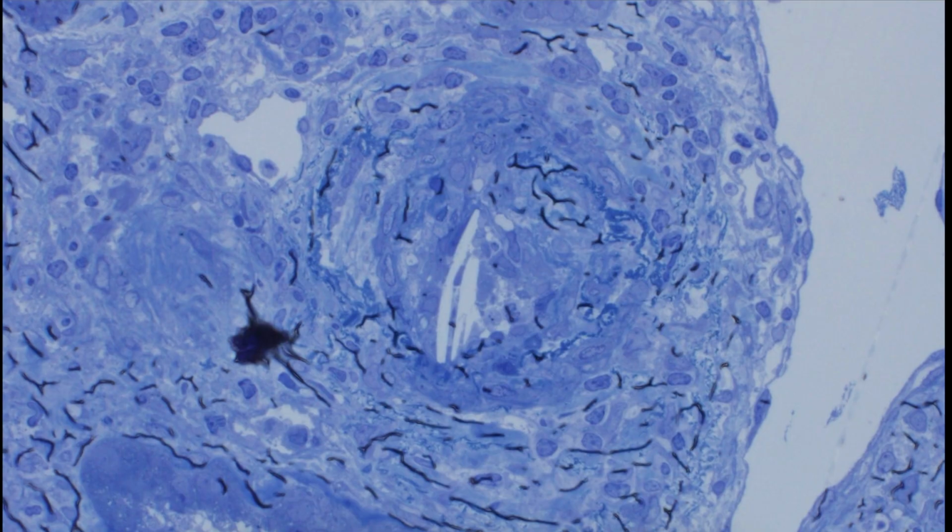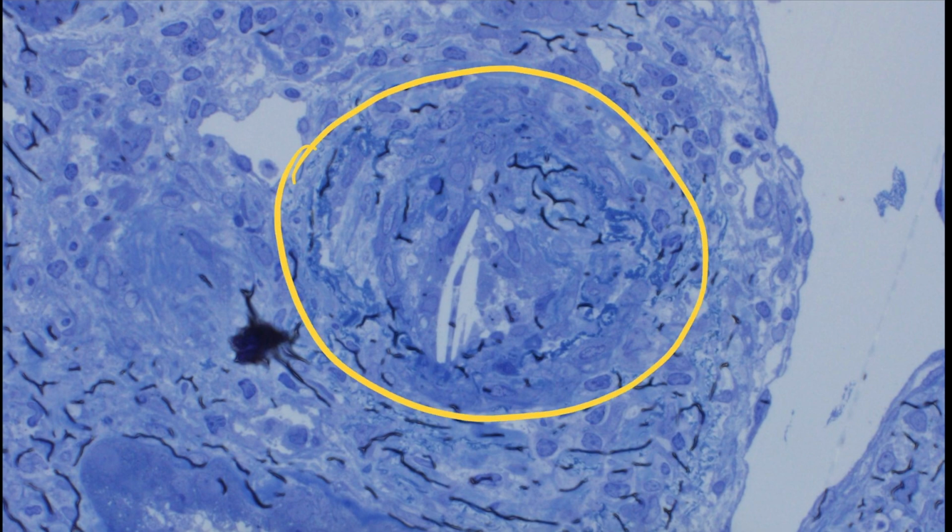Here we could see the toluidine blue stained section for the same case, and the toluidine blue is usually used for electron microscopy processing. Here we could see an artery on this toluidine blue. The lumen is filled by this needle-shaped crystal embolus, or otherwise known as a cholesterol embolus.